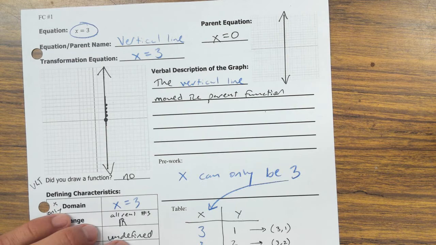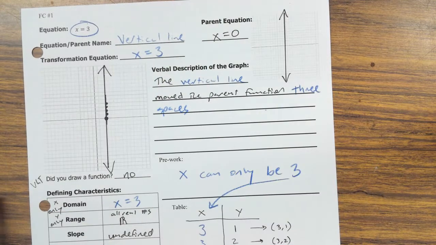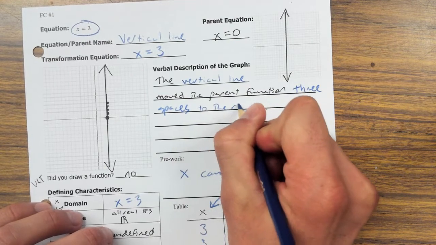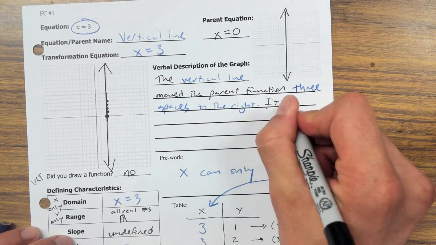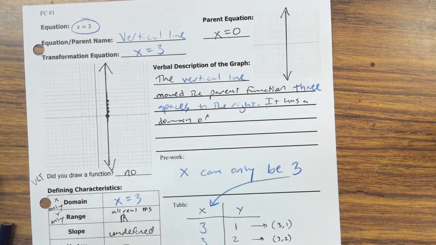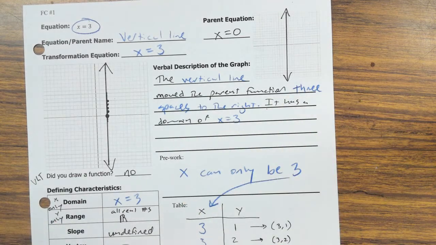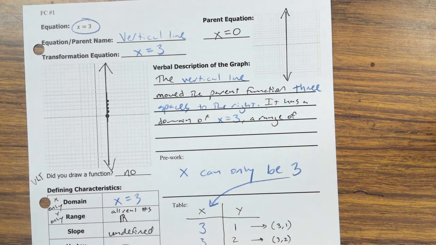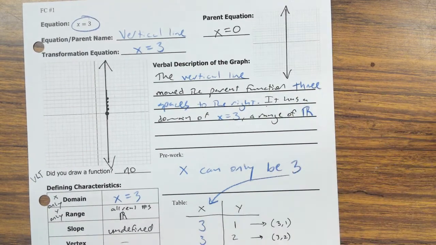The vertical line moved the parent function 3 spaces to the right. Period. It has a domain of x equals 3, a range of, now I'm going to use the symbol because I'm lazy and I like to do shortcuts, all real numbers.